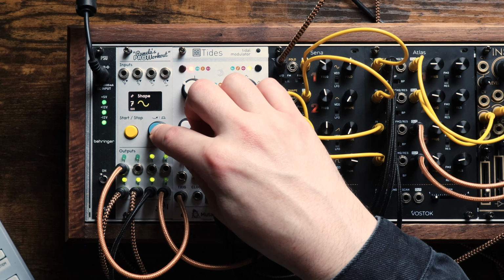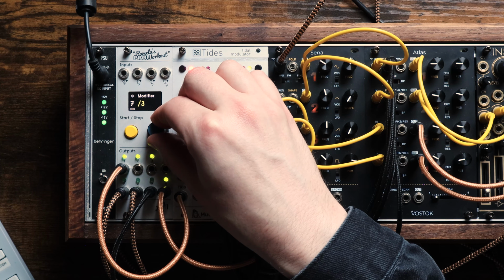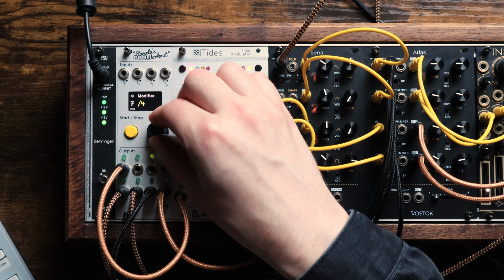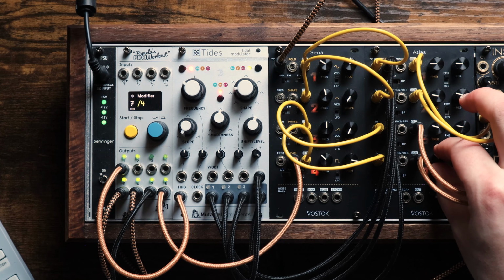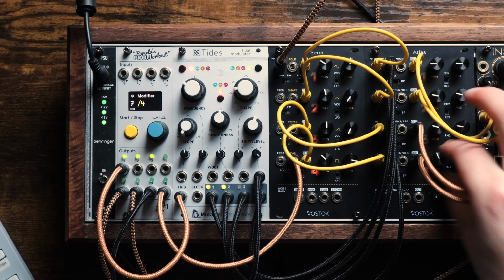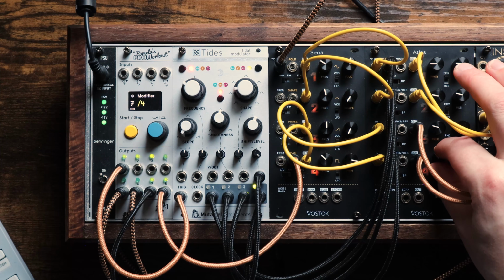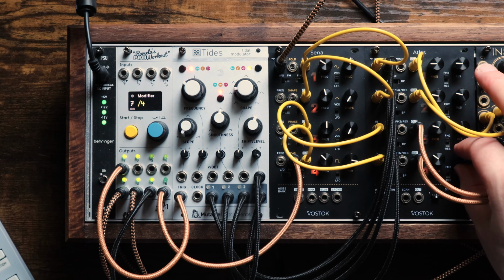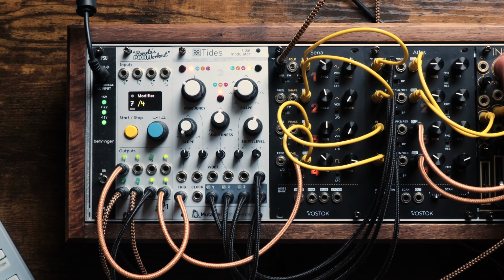I'm going to slow that one down. First output mode, different amplitudes.